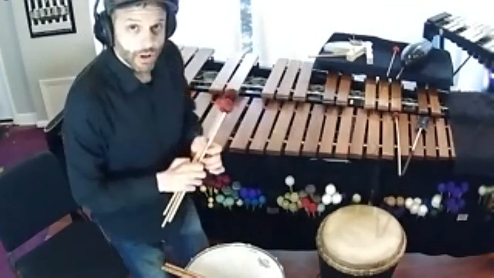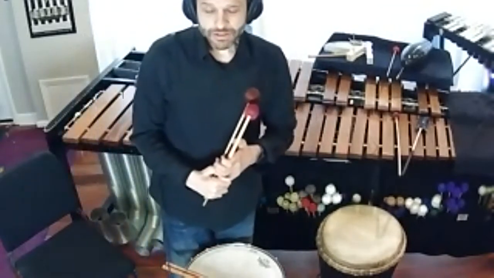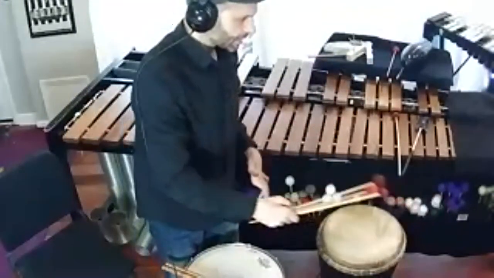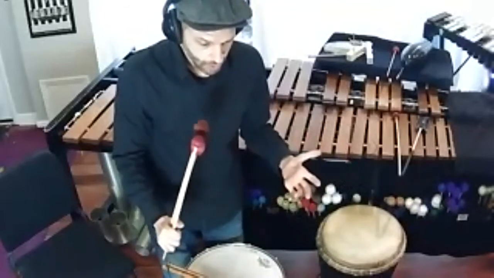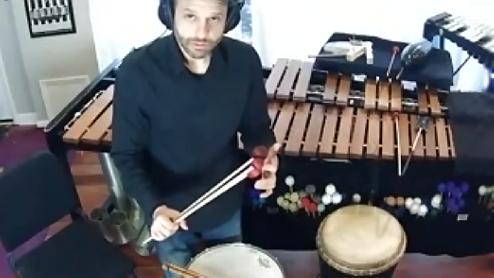So I picked 3 different examples that would be fairly easy to tell the difference between. But if you notice, I have a lot more mallets here, and that's because there are a lot of different circumstances that I've come across as a player where one of these was not good enough.